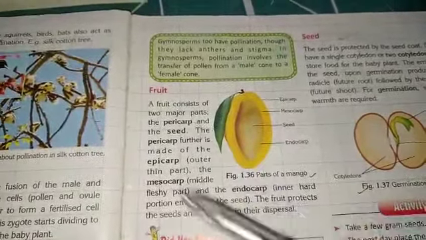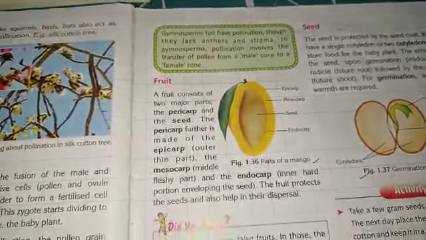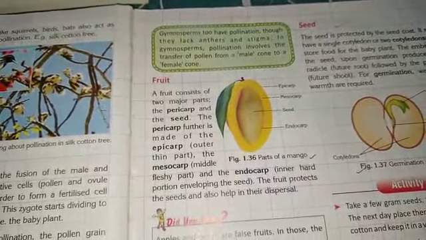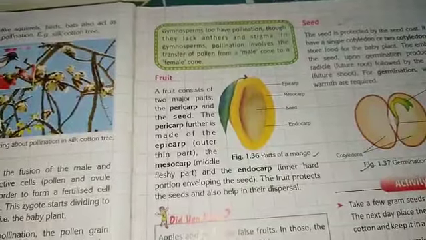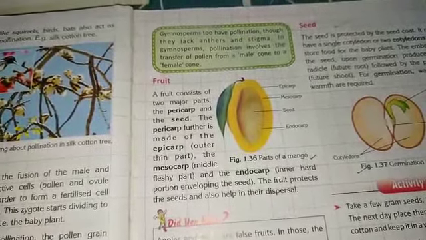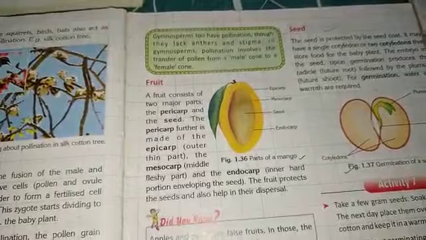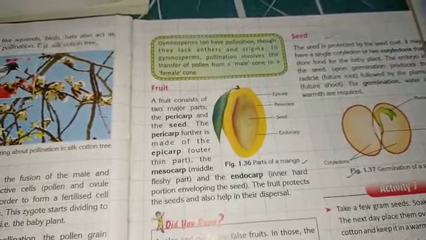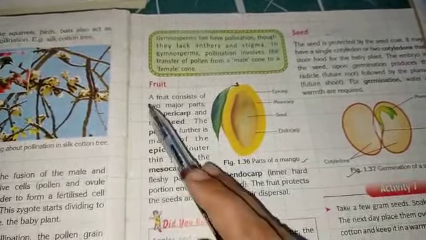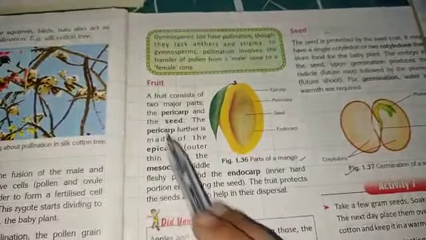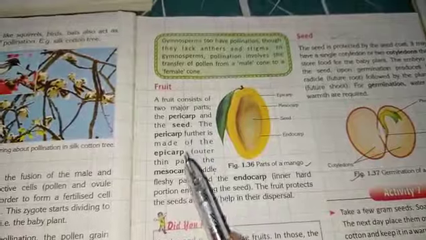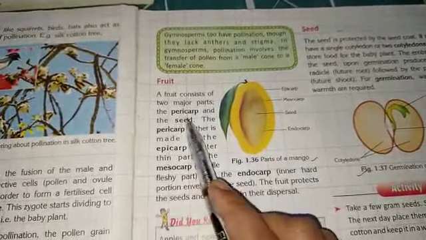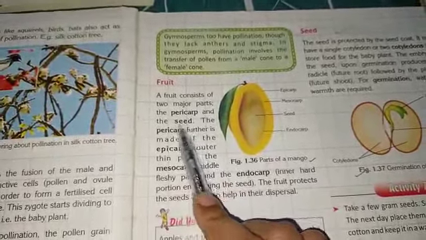Let's first start with fruit. Students, fruit is a mature ovary, right? What is fruit? It is a mature ovary of the flower. It means when the flower's ovary becomes mature, it converts into fruit. Now students, fruit is mainly made up of two parts. How many parts? Two parts. The first one is pericarp and the other one is seed.